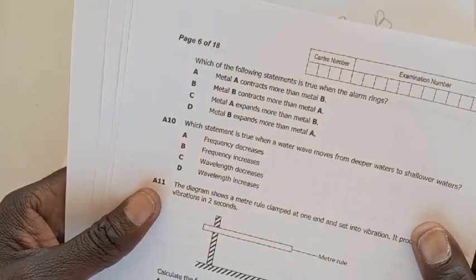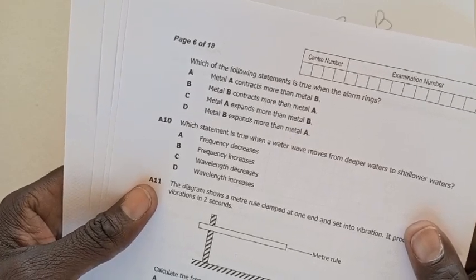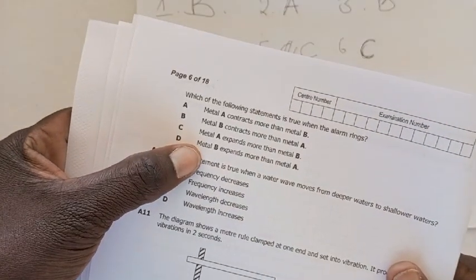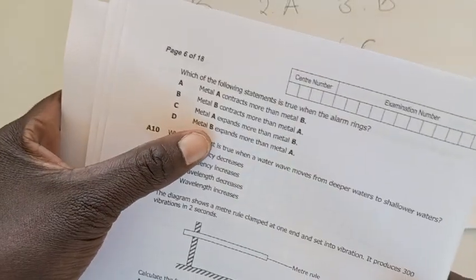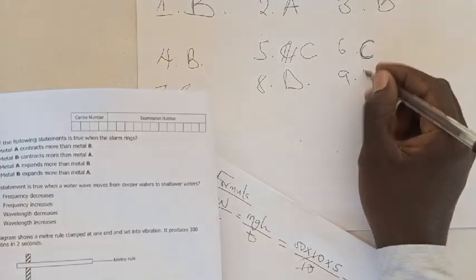So we go to the multiple choice answers. Which of the following statements is true when the alarm rings? Metal A contracts more than metal B. Which one is metal A? So metal B contracts more than metal A. Metal B, no, not contracts, but expands. So metal B expands more than metal A. The answer is D for question 9.